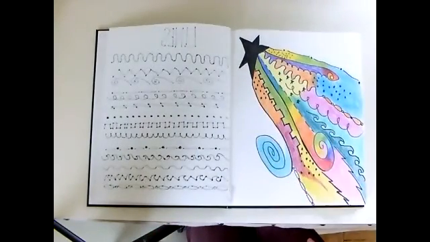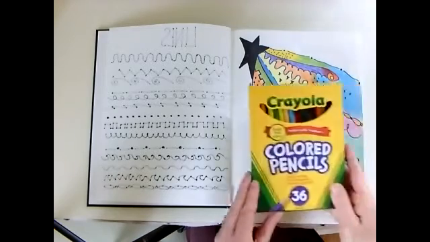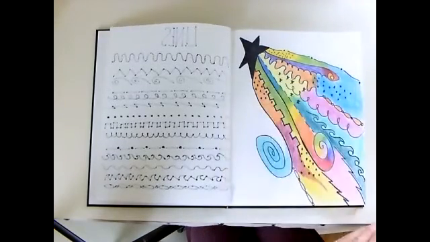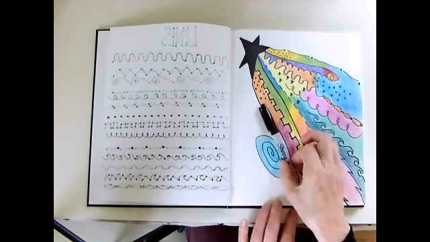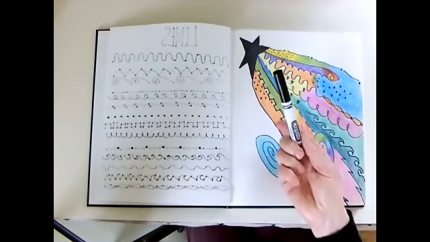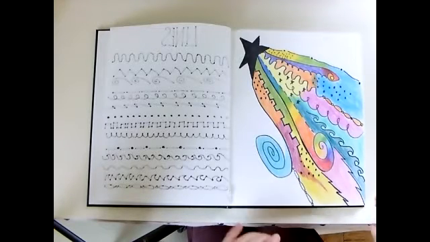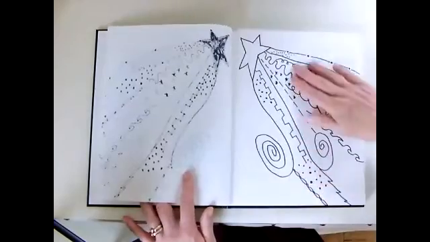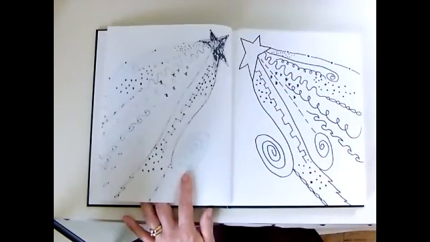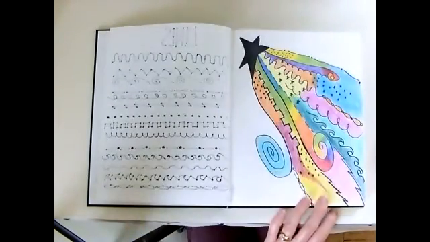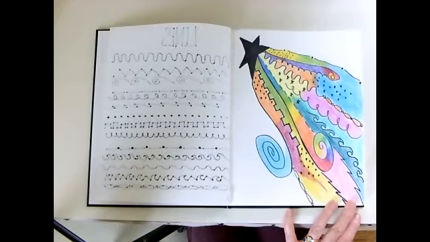So this is what you're going to need for your project today as far as materials go. You're going to need your colored pencils. You're going to need your Sharpie marker, or you can use your black marker. You can first do this in pencil if you'd like, or you can just go for it with your markers. So first you're going to make your lines like this, just with marker, and then you're going to color them in with colored pencil.